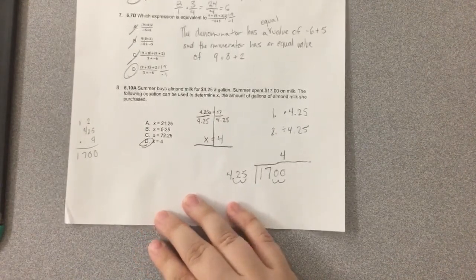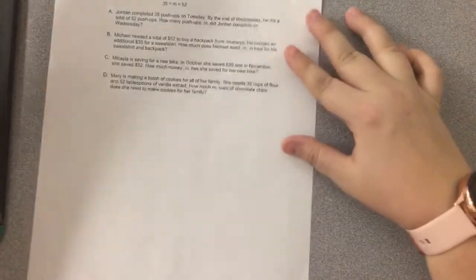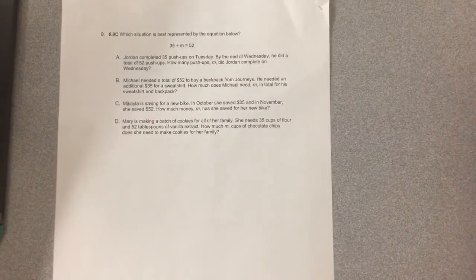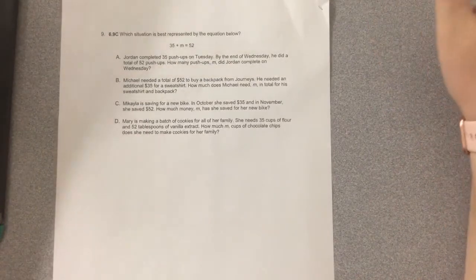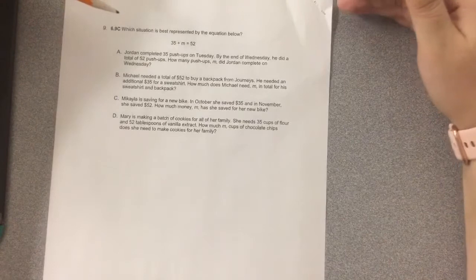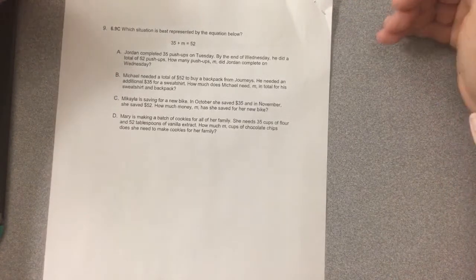Please make sure you have all of your work. And if you had guessed a few other numbers before that, that's great too. Last question, and one of our hardest because we have to really think about what it's saying. So I might make some pictures just to think through it. Which situation is best represented by the equation below? 35 plus something is 52.